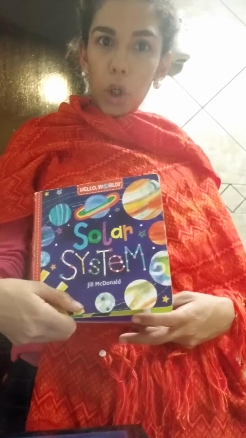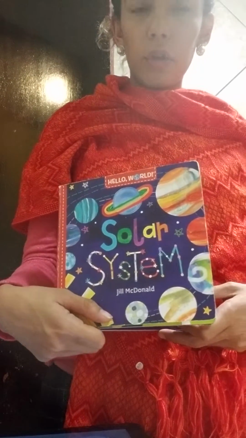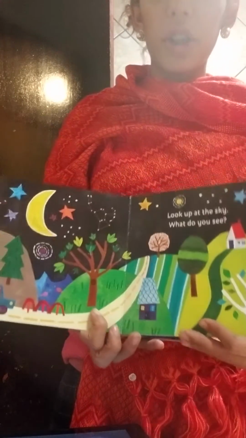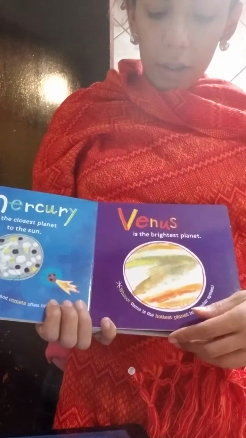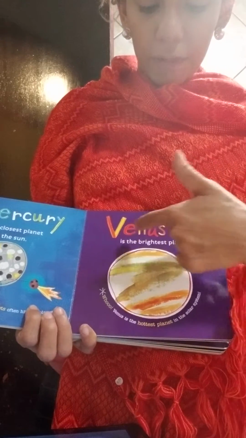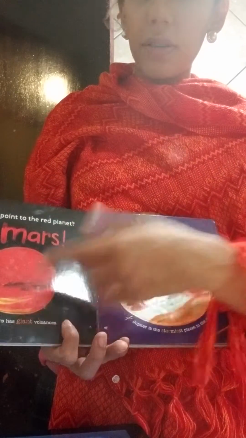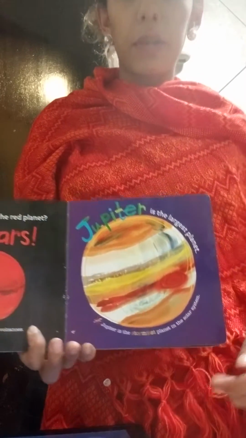This is a book that I own and that I currently use with my 2-year-old son, who is obsessed with the solar system. And as you can see, it is full of vivid illustrations. And it has small facts. For example, Venus is the brightest planet. And I will use these. After each page, I will pause and go over what I just read with my students.